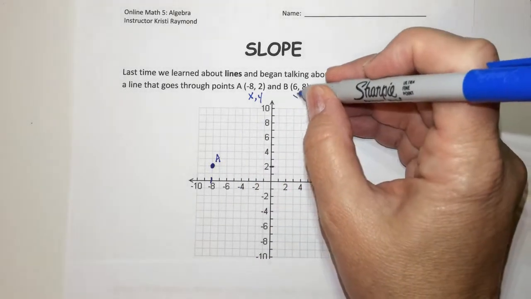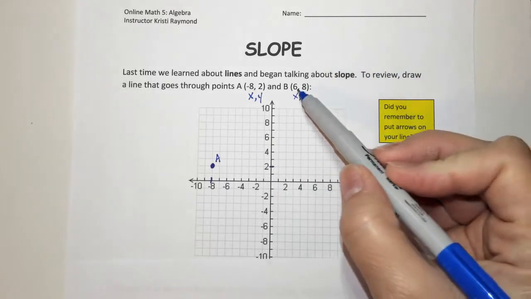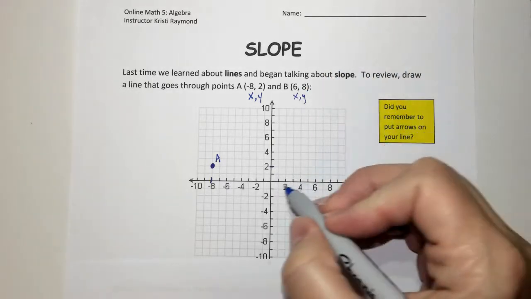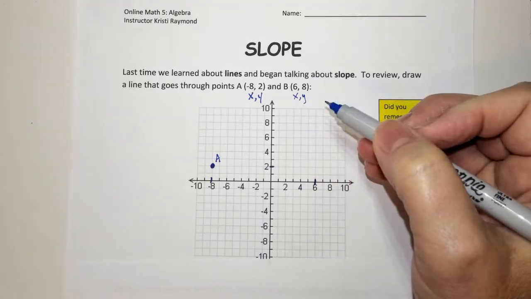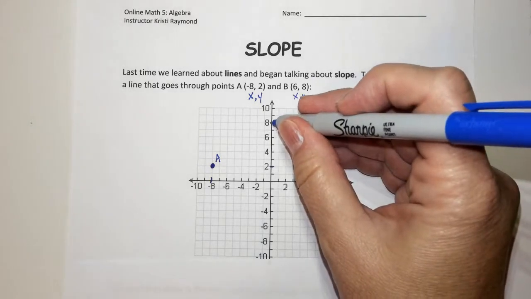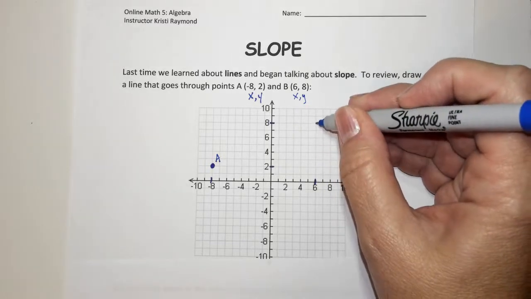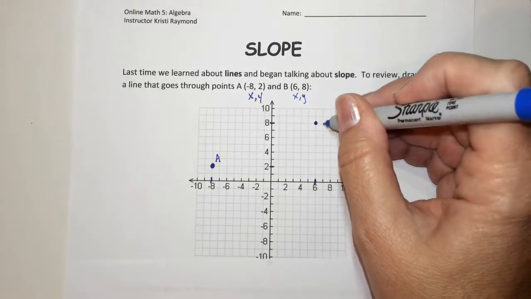Now B can be found at 6, 8. So X-axis, find your 6. Y-axis, find your 8. And those meet right here. That's point B.